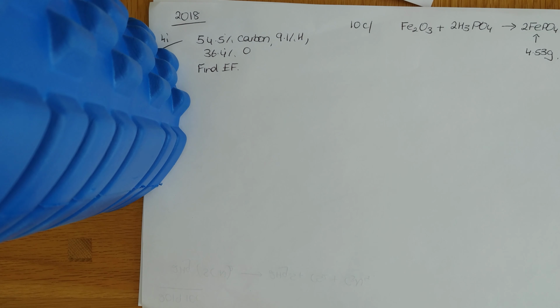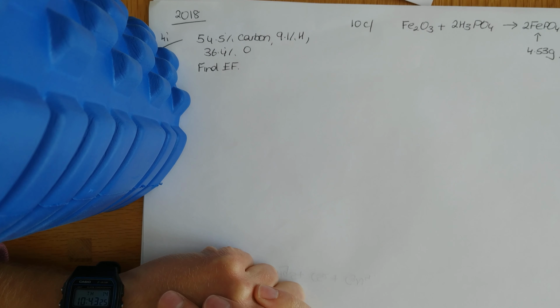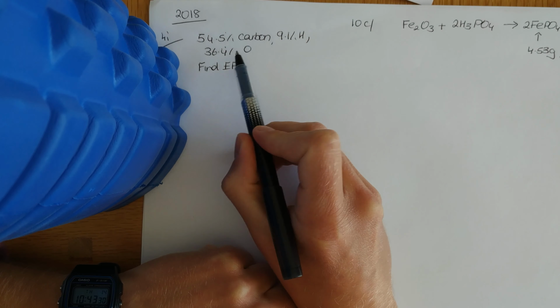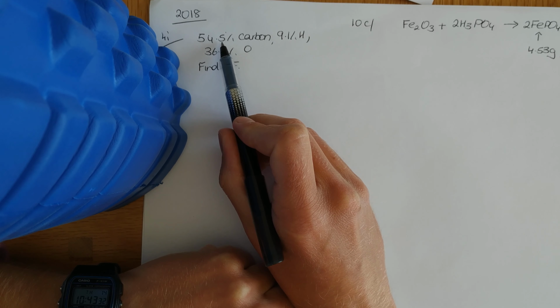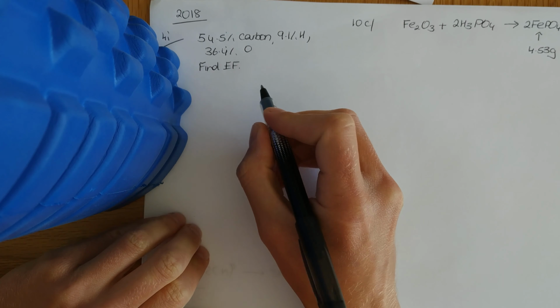Right, we'll go through a few stoichiometry questions here. 2018: in the short questions there's nearly always a wee stoichiometry one. Here they ask you to find the empirical formula, giving you this bit of information. They told you what percentage of the compound was carbon, what percentage was hydrogen, what percentage was oxygen.